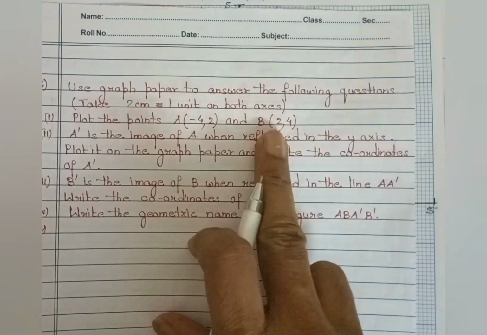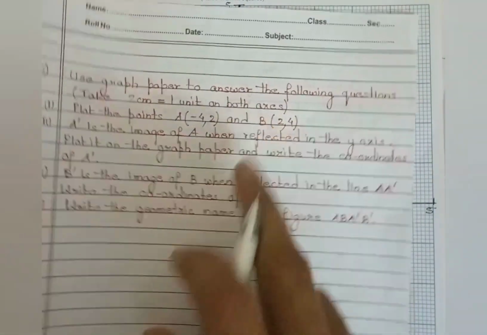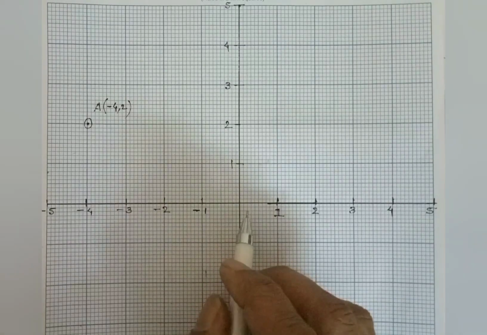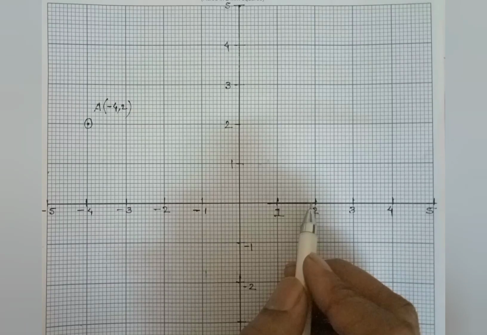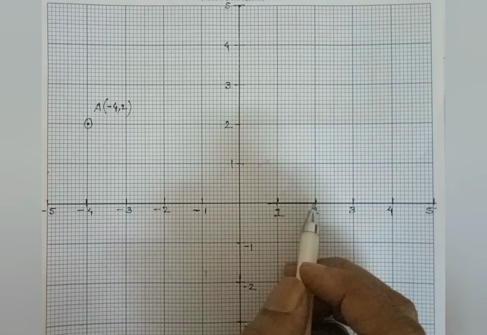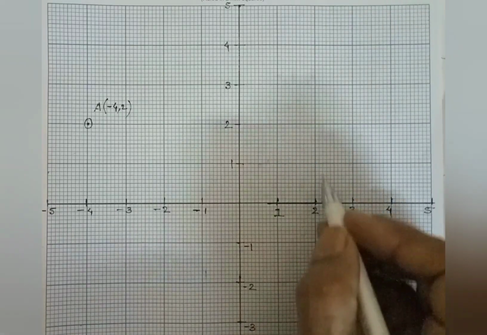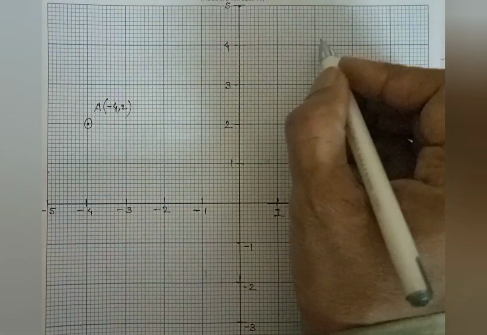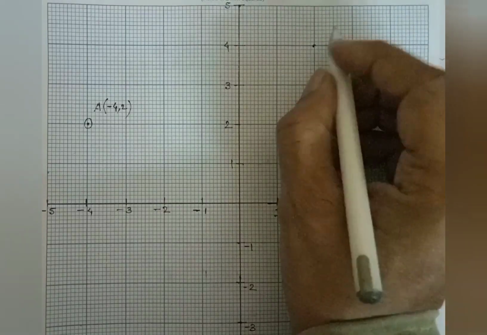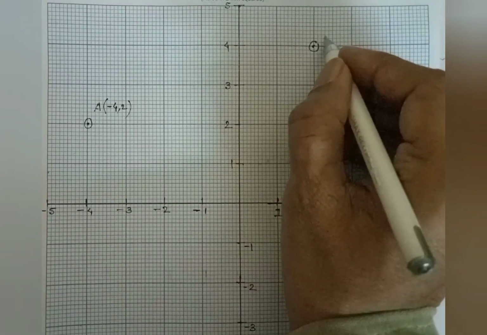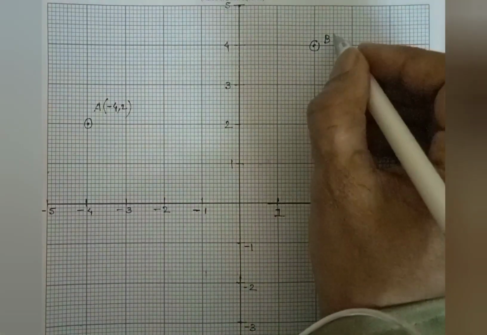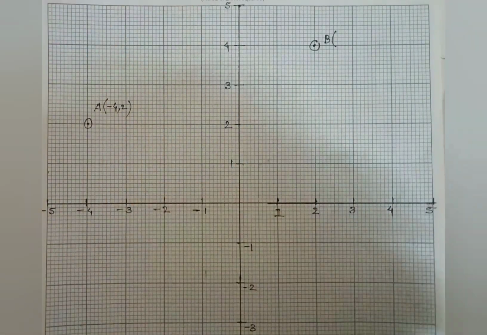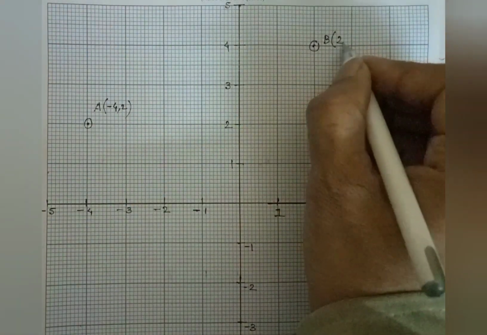Then we have to plot the point B, that is 2 comma 4. So first we will move 2 units on the x-axis and then 4 on the y-axis. So 1, 2, 3, 4 on the y-axis. This is your B, right? So B is 2 comma 4.